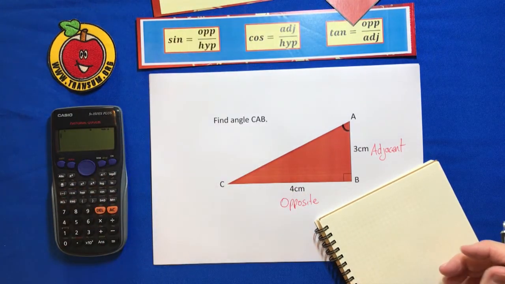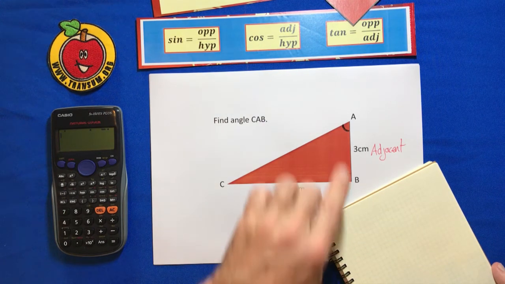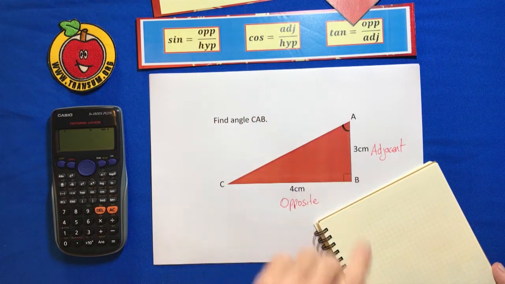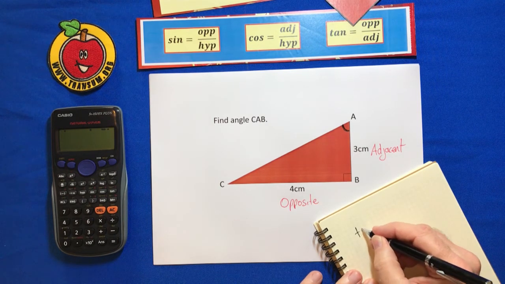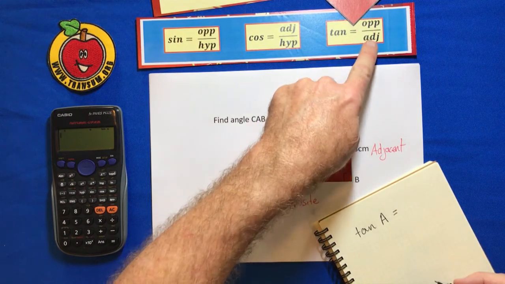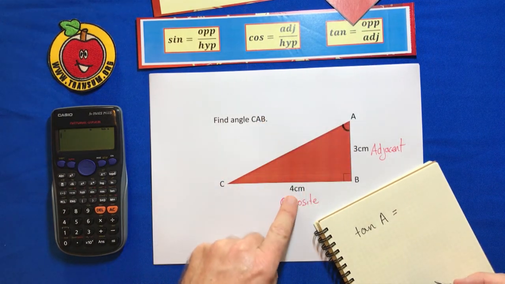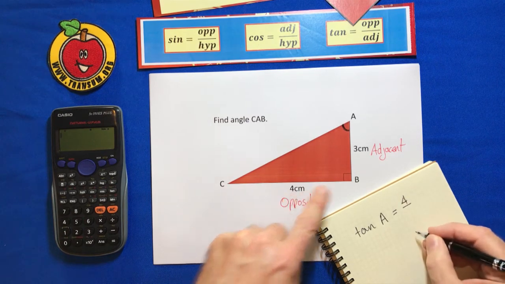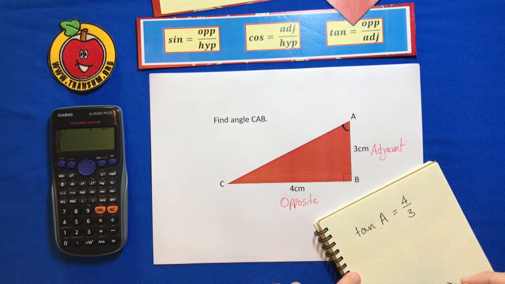So I'm going to use the tangent ratio. And I can see that the tan of this angle at A, I'm going to say the tan at A, is equal to the opposite over the adjacent. So the opposite is 4 and the adjacent is 3.